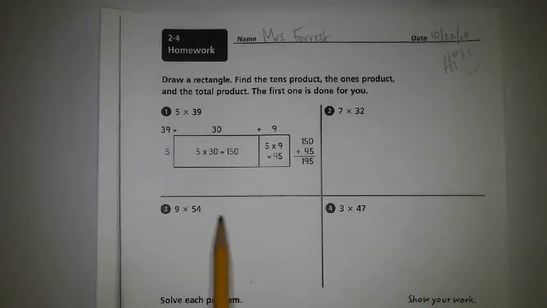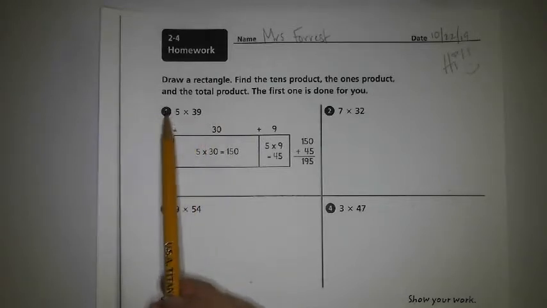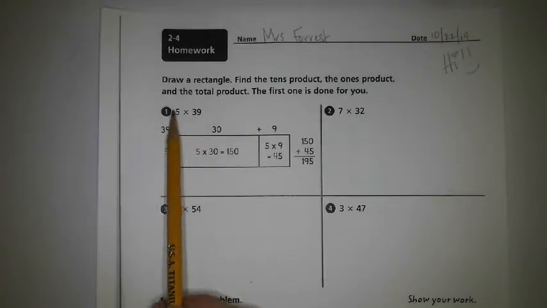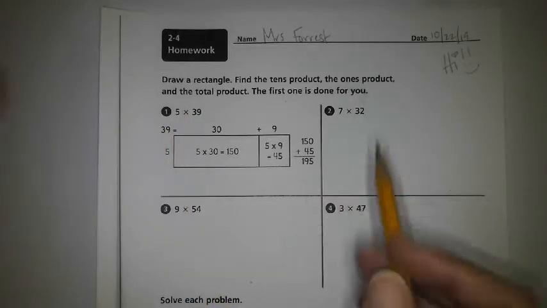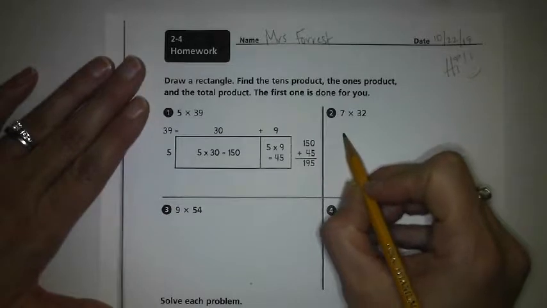All right, so the first one is done for us. Let's read the directions. It says draw a rectangle, find the tens product, the ones product, and the total product. The first one is done for you. So for number 2, we have 7 times 32.